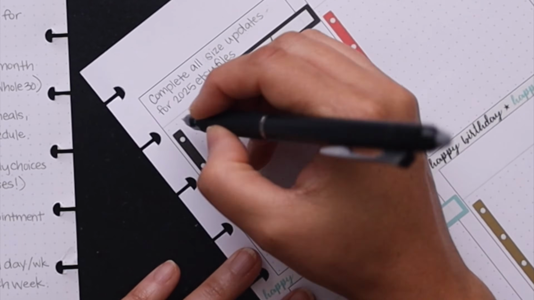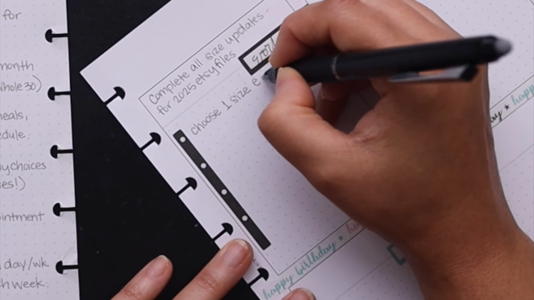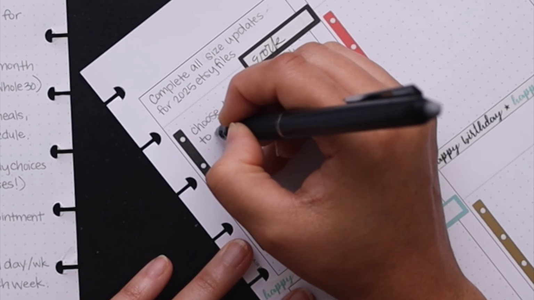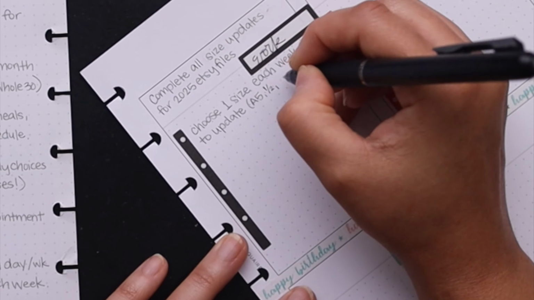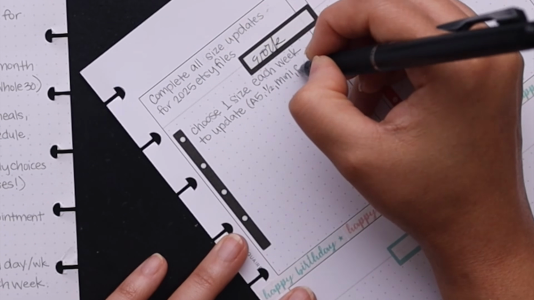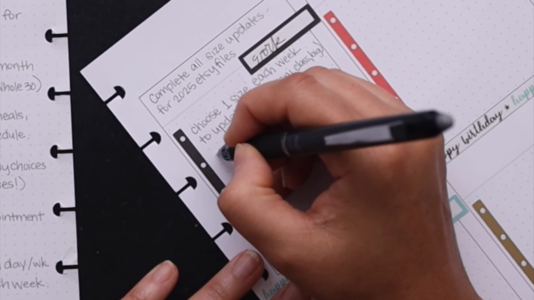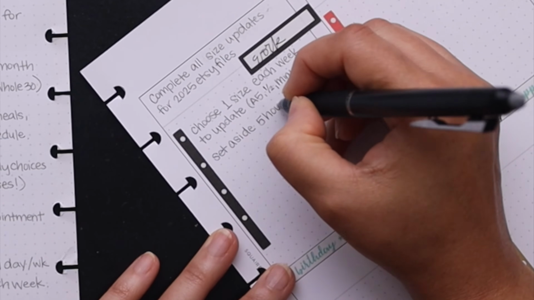One of the bigger milestones is to complete all the size updates for my Etsy files in my shop. That would encompass all of the 5 sizes that I have in my shop. So I will choose one size a week to update, and that will work out really nicely as a weekly milestone so that I know that I'm on track with my goal.